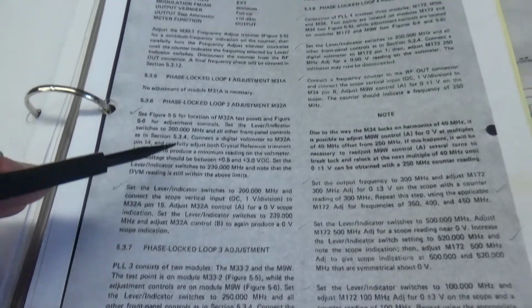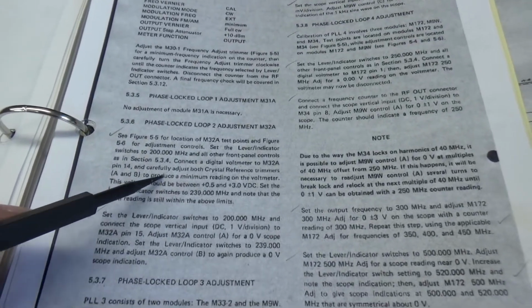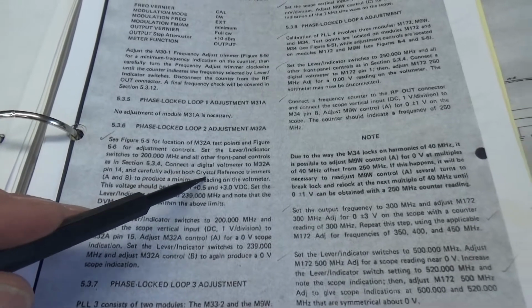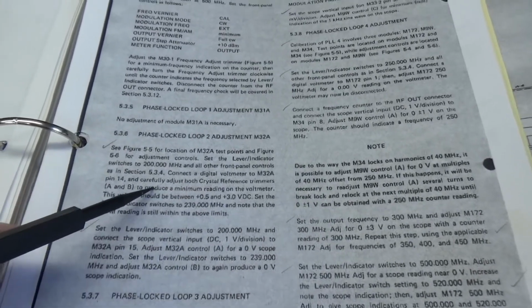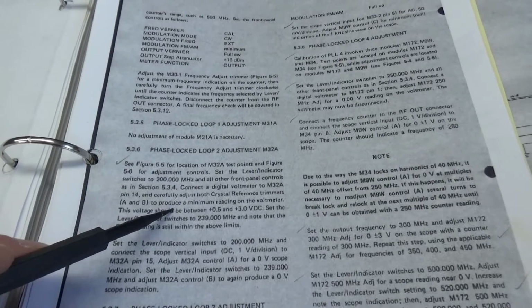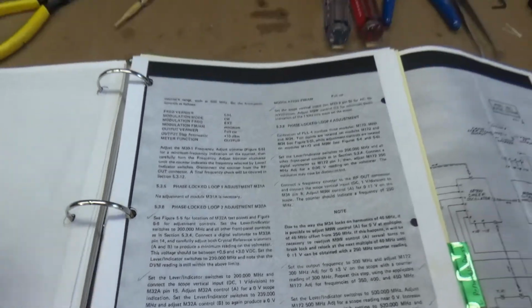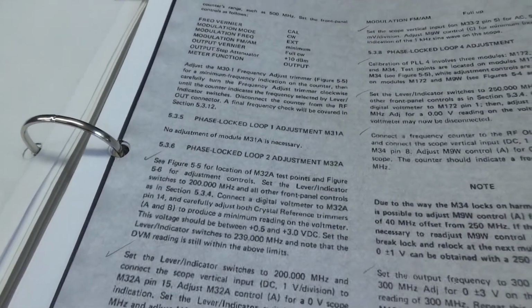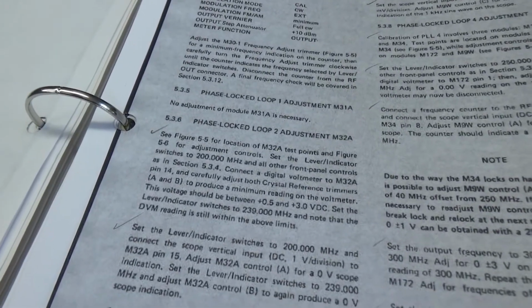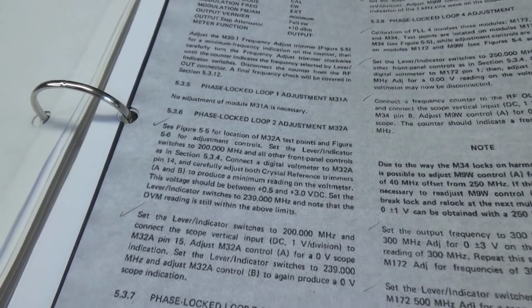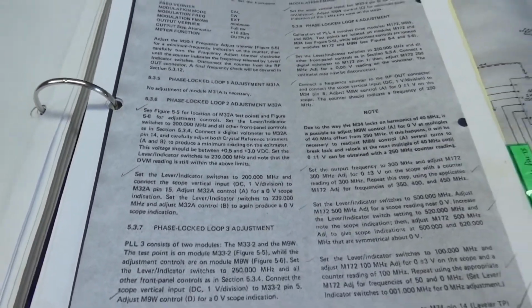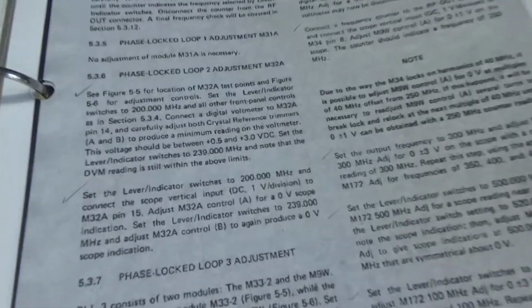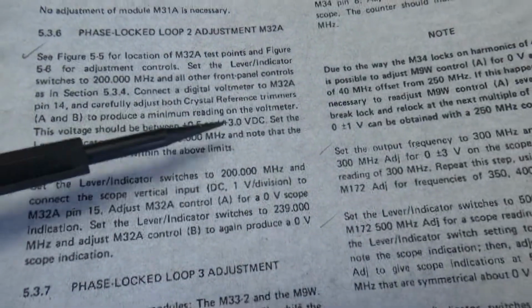What we want to do now is carefully adjust both the crystal reference trimmers A and B to provide a minimum reading on the voltmeter. Okay. Minimum reading on the voltmeter. Voltage should be between 0.5 and 3 volts.